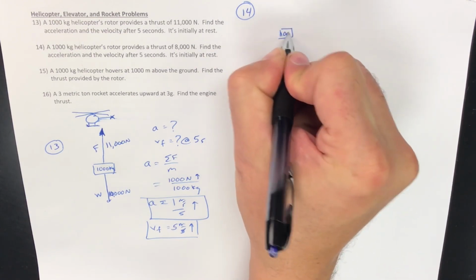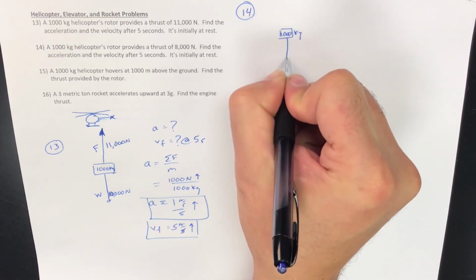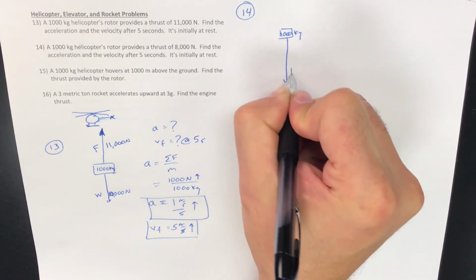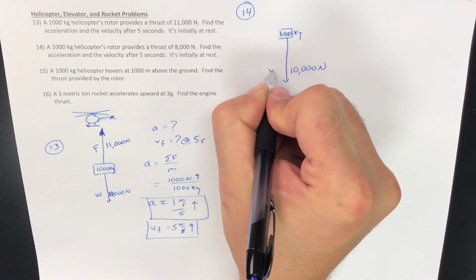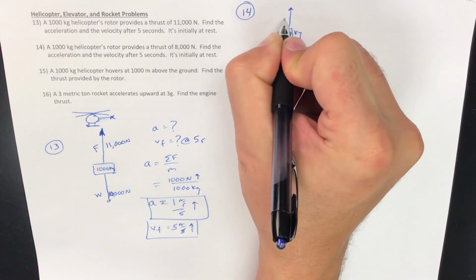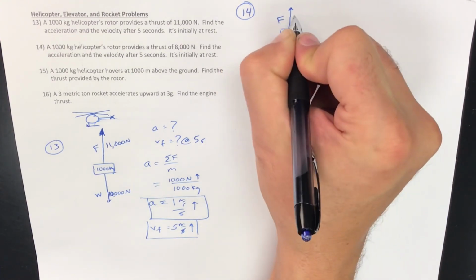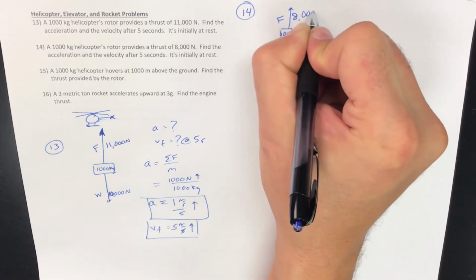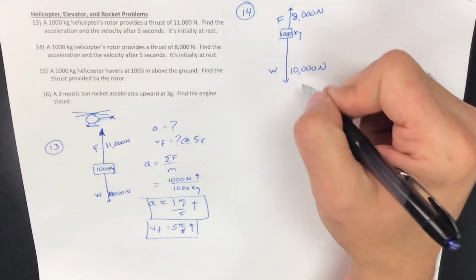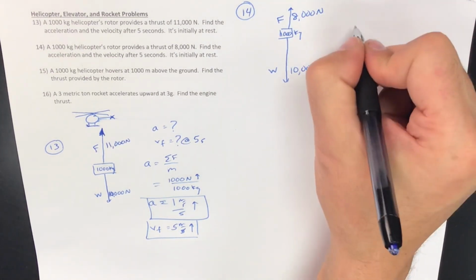Here is the 1,000 kilograms. We have to make those objects bigger. Here is the 10,000 Newton weight, and here is the significantly shorter thrust of 8,000 newtons. And you're like, oh, it's going to accelerate downward.